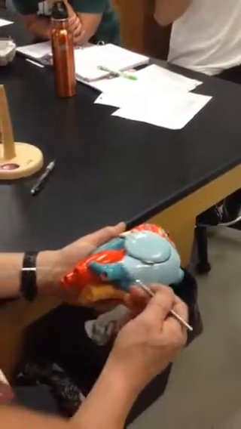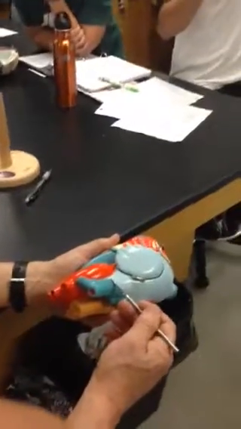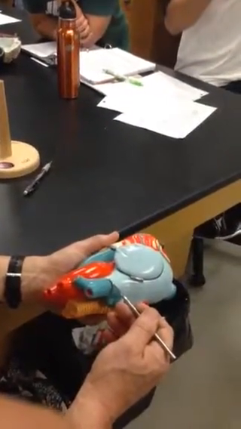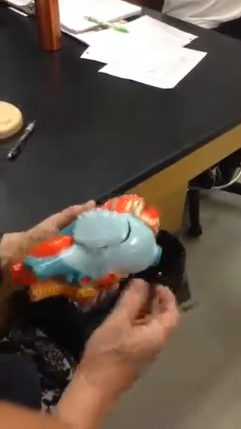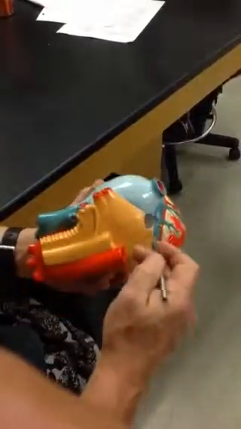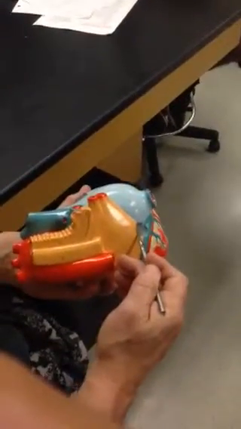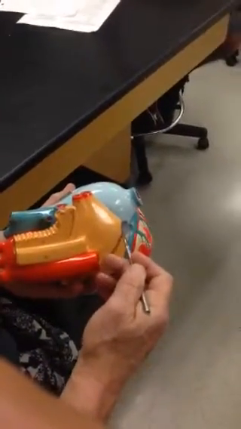What's that blood vessel? Say it with confidence. Superior vena cava. What's this one? It's inferior vena cava. Okay. All four of you, what's this opening? Are you paying attention?